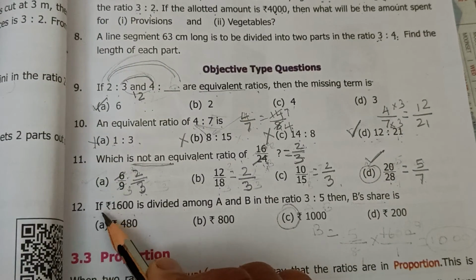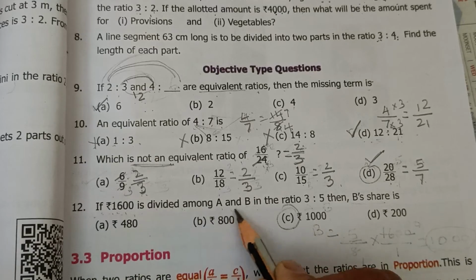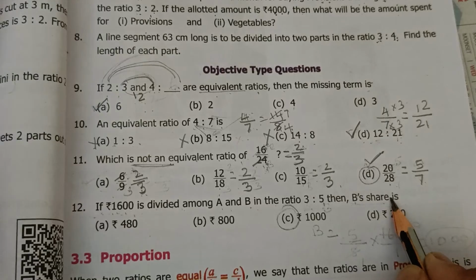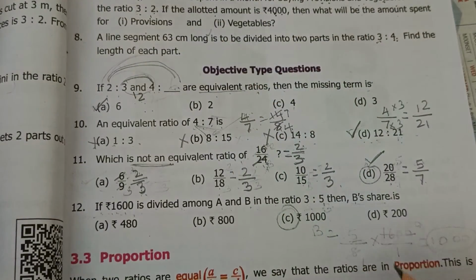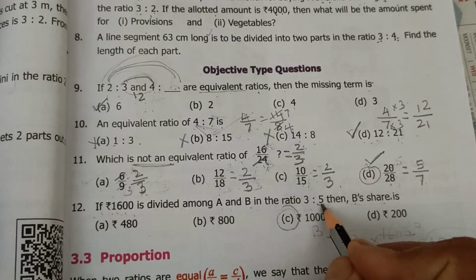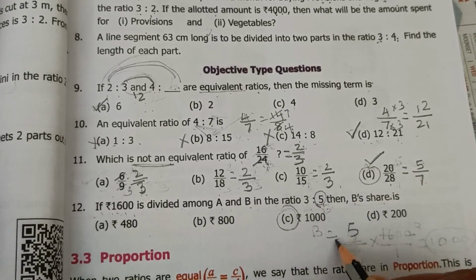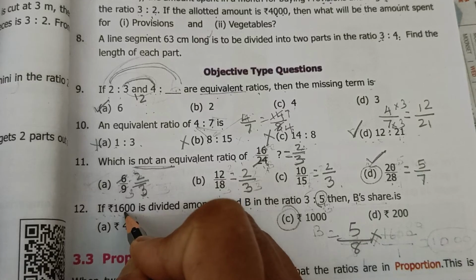Next, if rupees 1600 is divided between A and B in the ratio 3:5, then B's share. B's share is just like the previous sum we have done before the objective types. We are supposed to find B's share. B is getting 5 out of how many? 5 out of total parts. 3 plus 5 is 8. And what is the amount you are sharing?